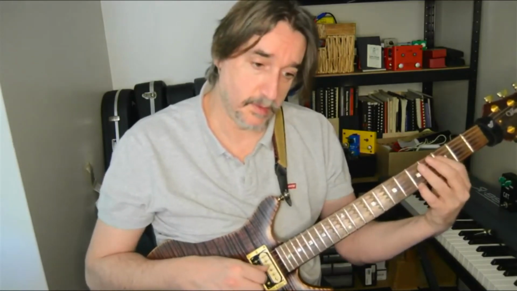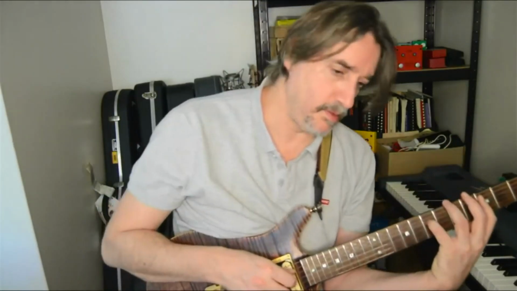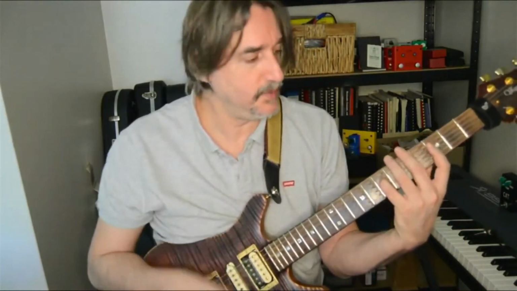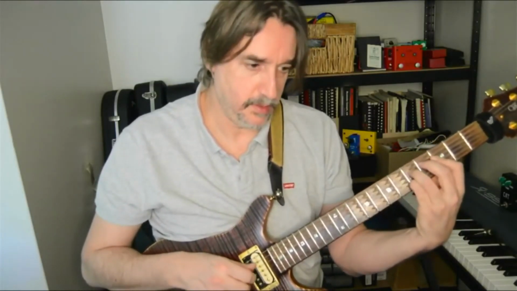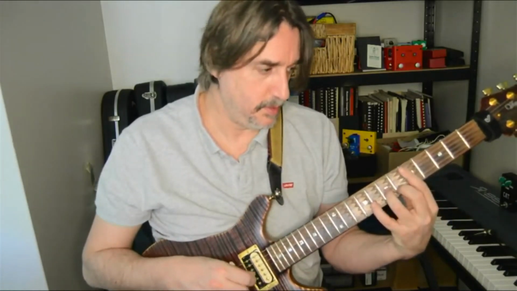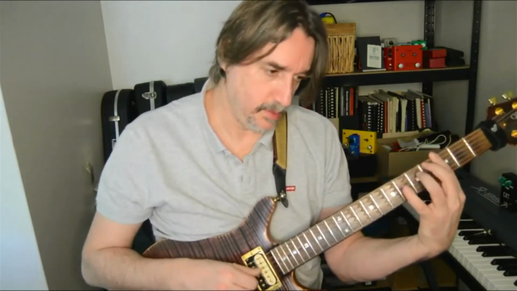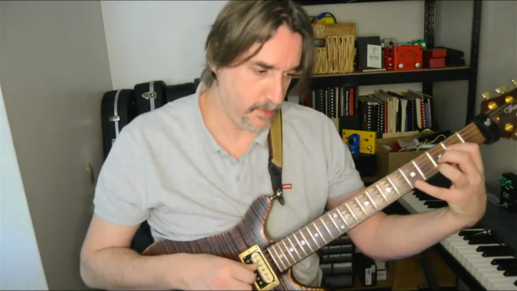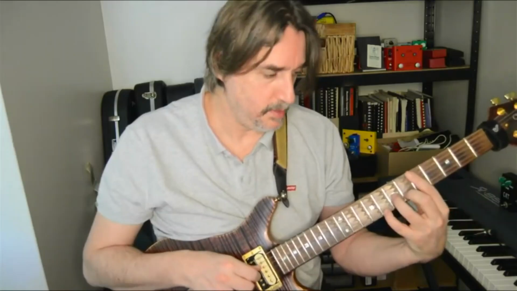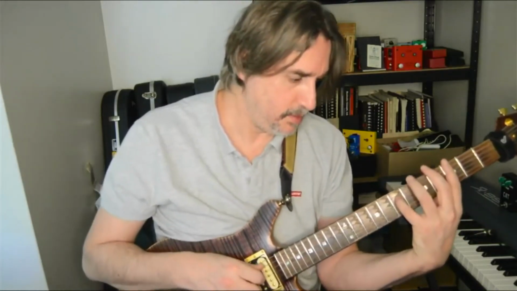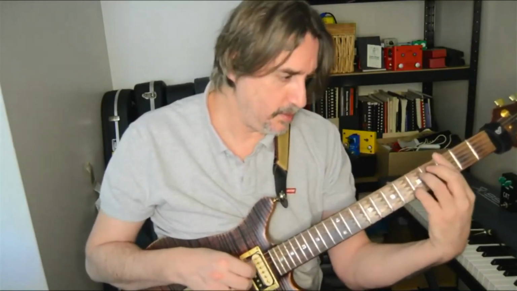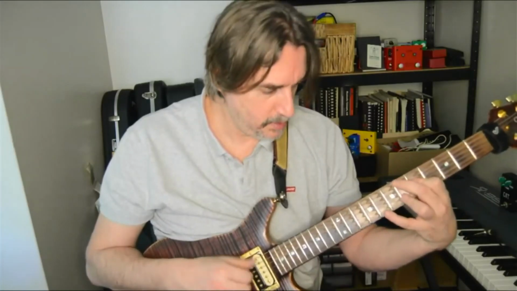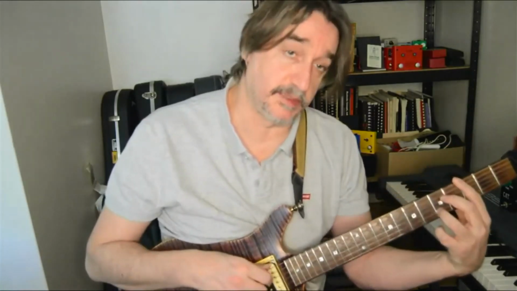Now this is using the last 4 strings. That's a 9th, okay? Same thing you would do with this one, so like 3 notes maybe. That's with a flat 3 in the bass.